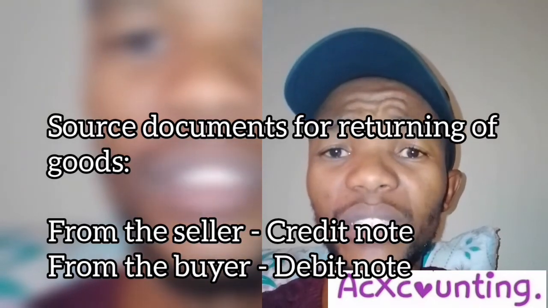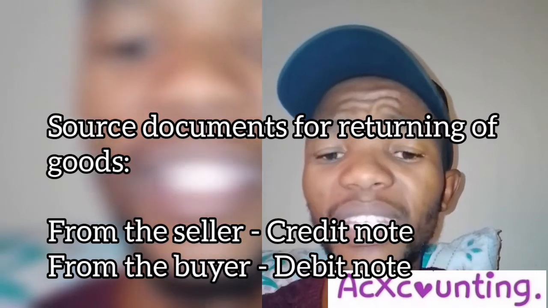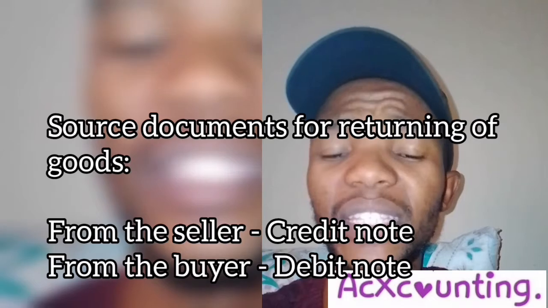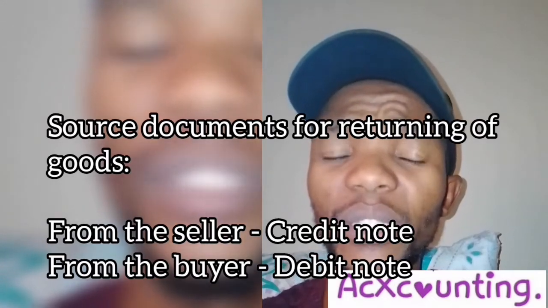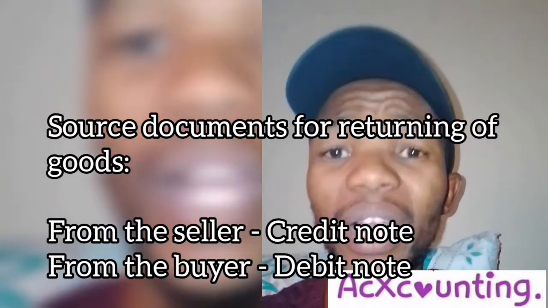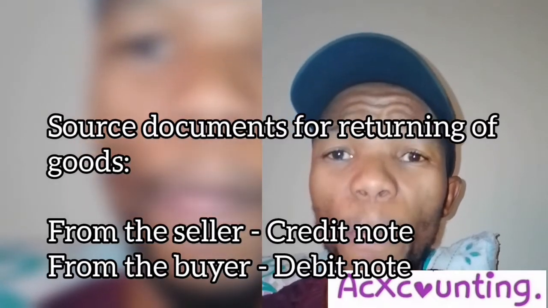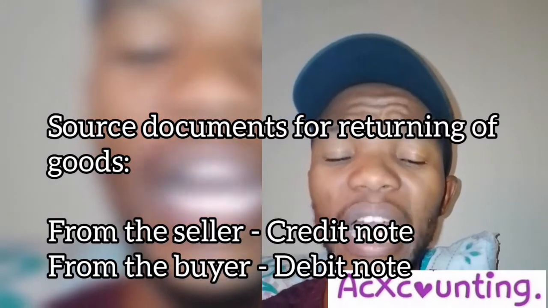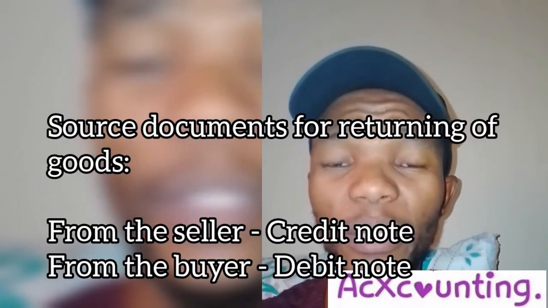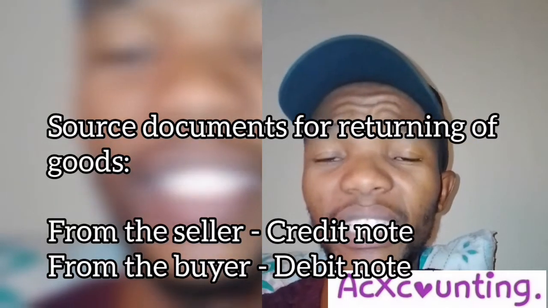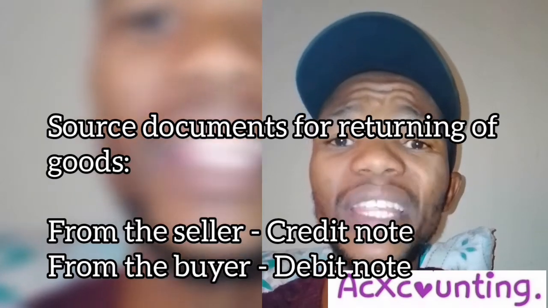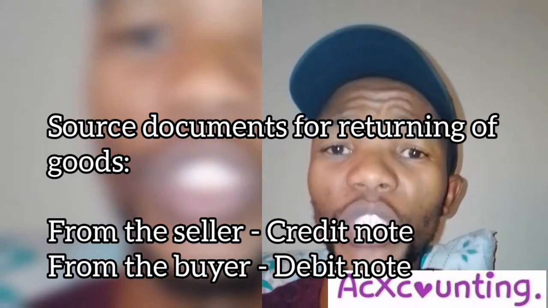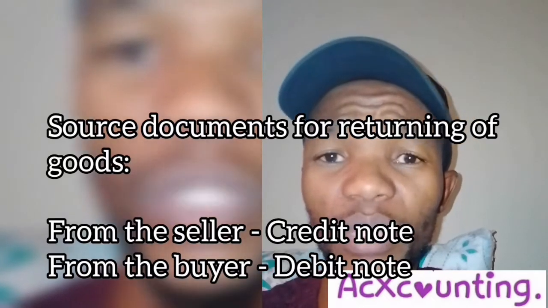Some of those reasons could be maybe the item is damaged, or the item is incorrect size, incorrect quantity, incorrect quality, maybe inferior quality, or the item has just been damaged or obsolete, it's expired, right? Now they can return that item. So when they return, they will get what we call a credit note to acknowledge the receipt of those items.